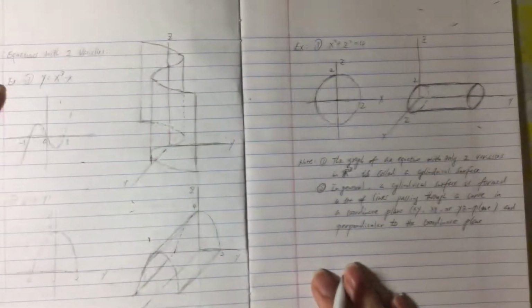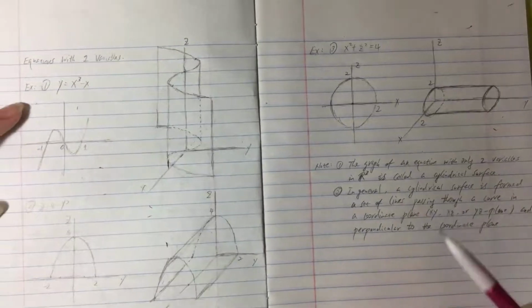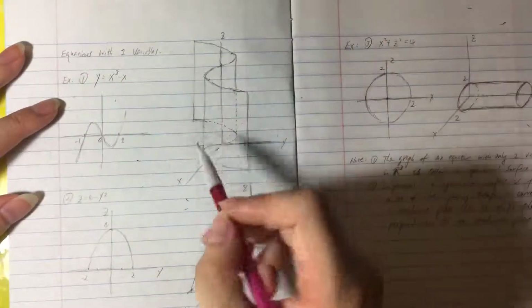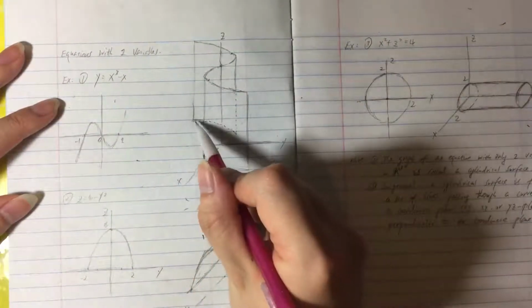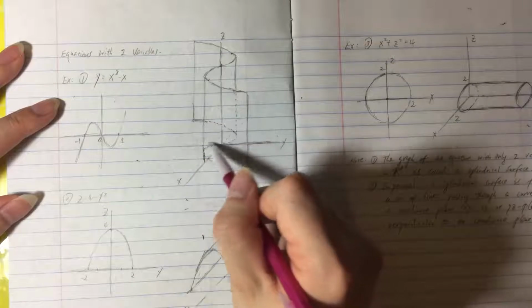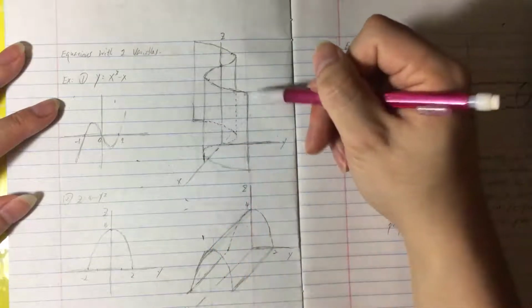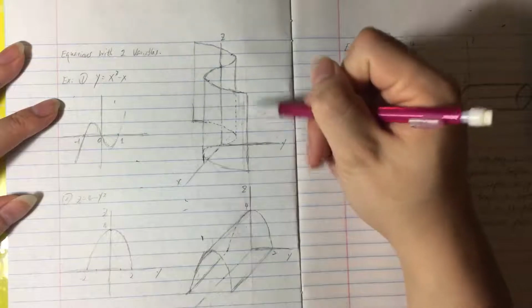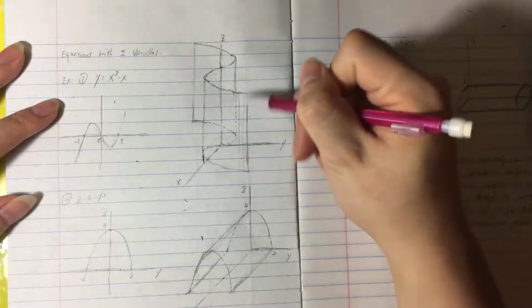For example, this surface is formed by a set of lines passing through a curve in the xy plane and perpendicular to the xy plane. It's formed by a set of lines here.